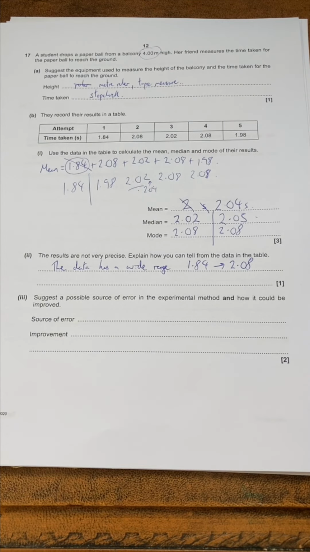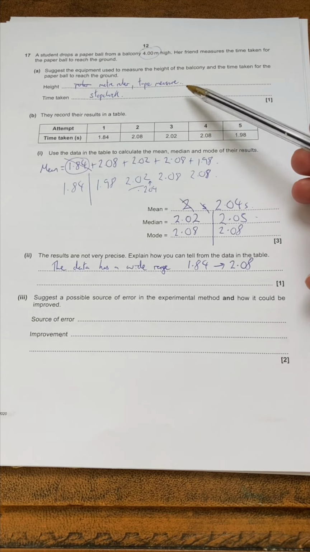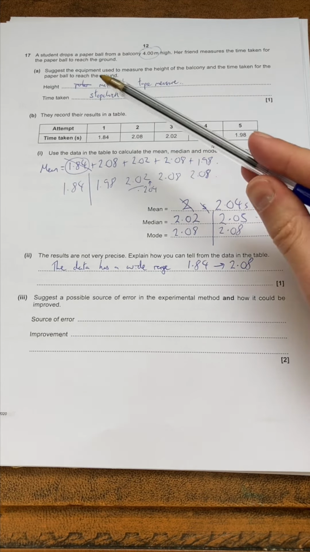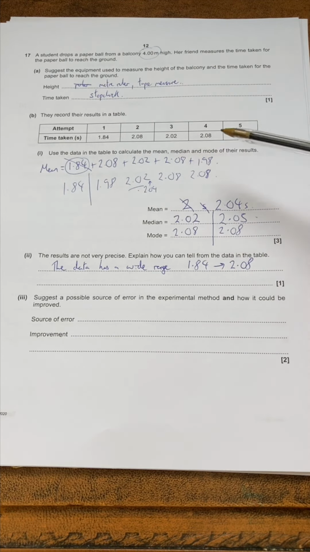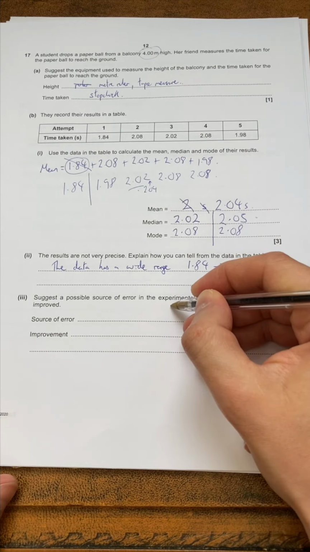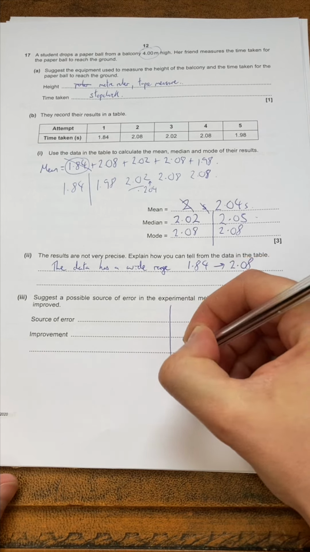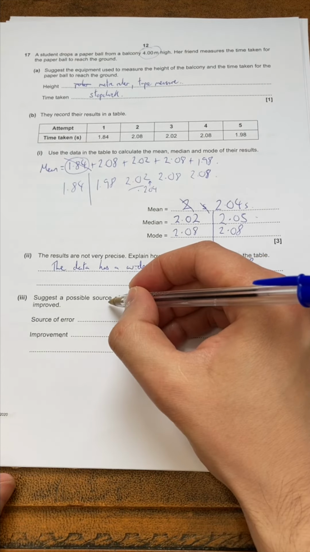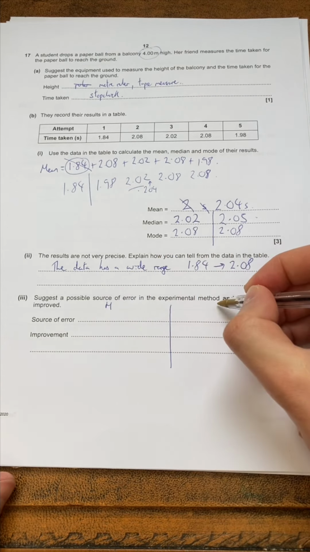Question 17b, part 3. Suggest a possible source of error in the experimental method and how it could be improved. Now, error is all about how the scientist will use the equipment to get the data. So we should have a look back at part A, where we have our measuring of height and measuring of time taken. This is where our error is going to come from. With that in mind, I'll split up my answer into 2 sections. There are 2 ways to answer this. One to do with measuring the height and one to do with measuring the time.